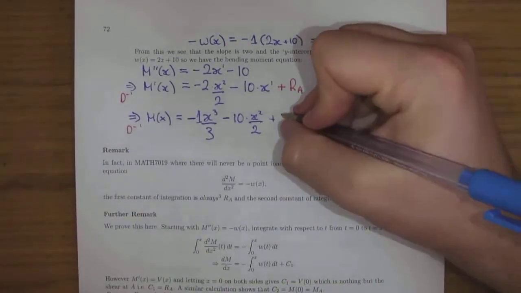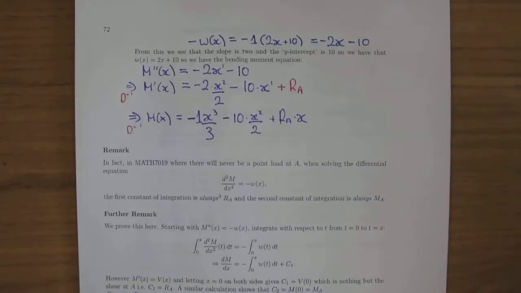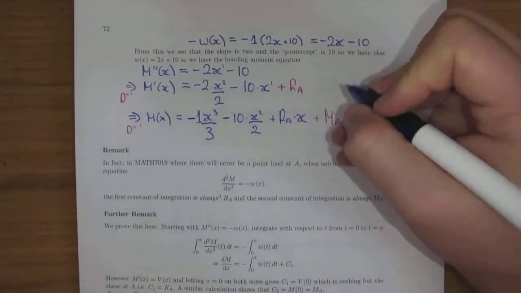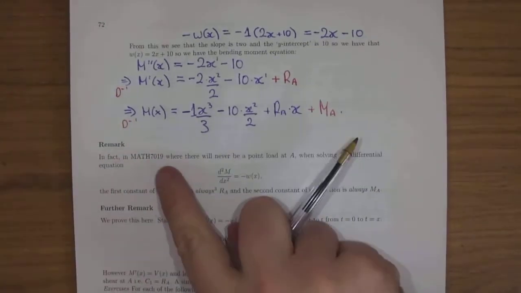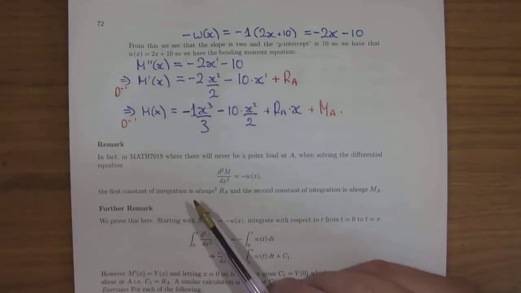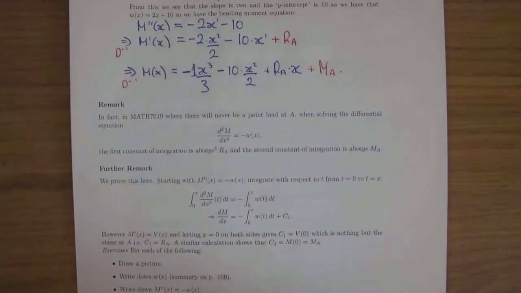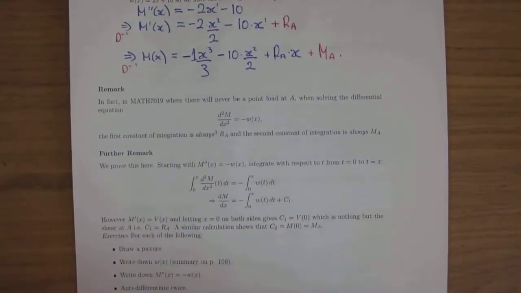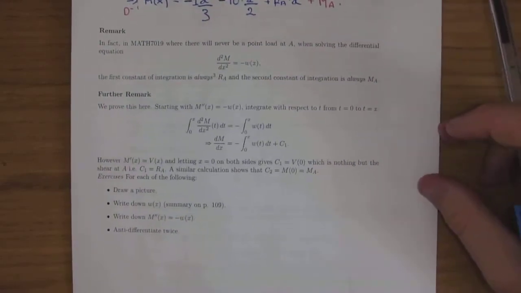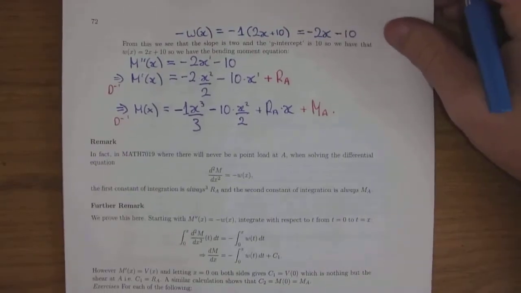The antiderivative of RA is RAX. And we pick up the other constant of integration, or constant of antidifferentiation, which is MA. In this module, there will never be a point load at A, and you can show that the first constant of integration is always RA, and the second one is always MA. If you want to see where that comes from, you can read this. Basically it's just saying the first one is RA, the second one is MA.